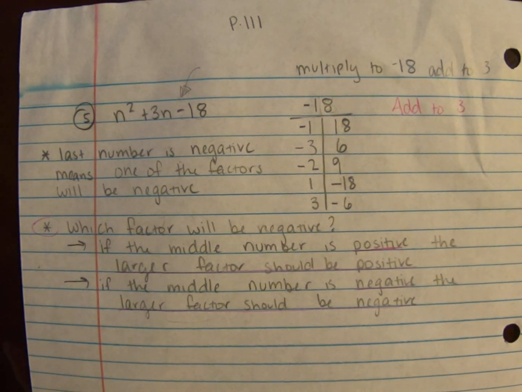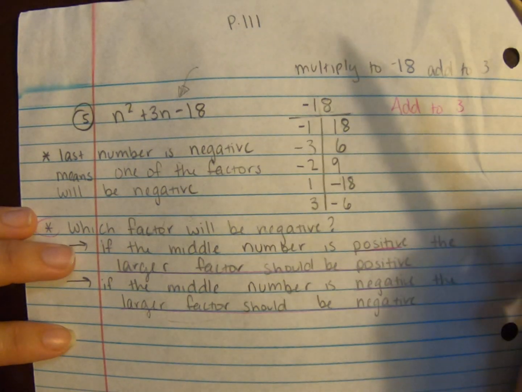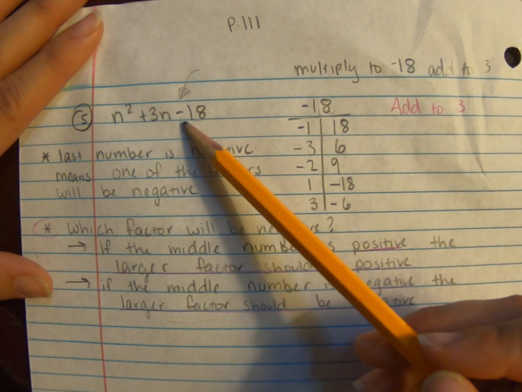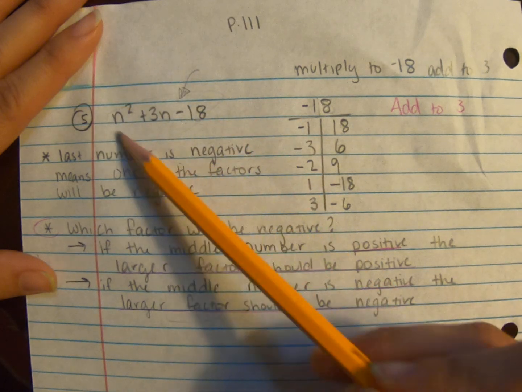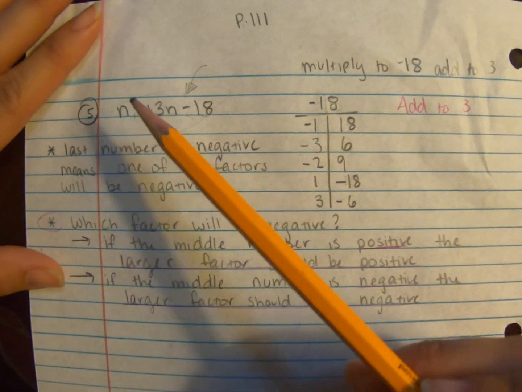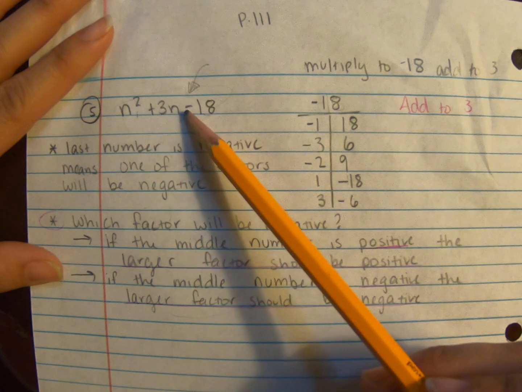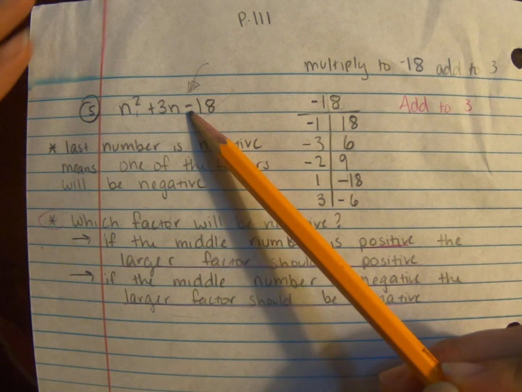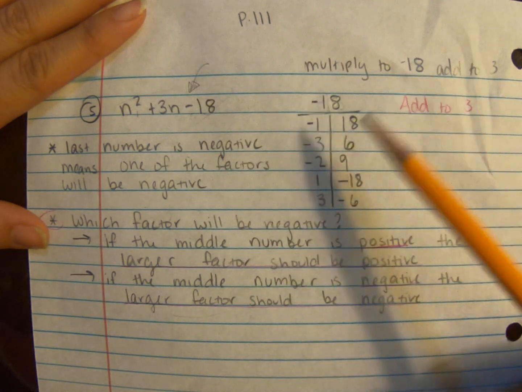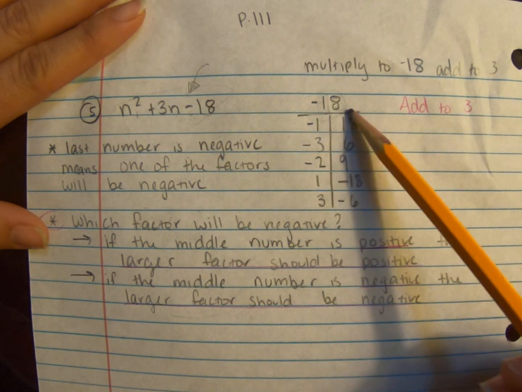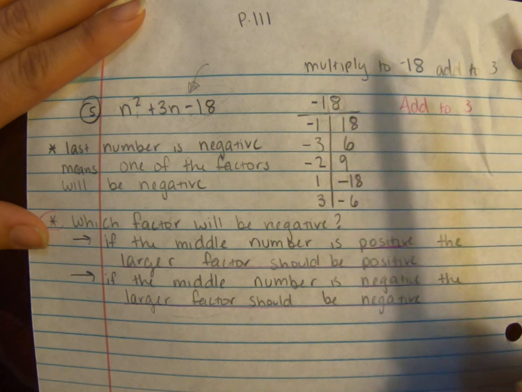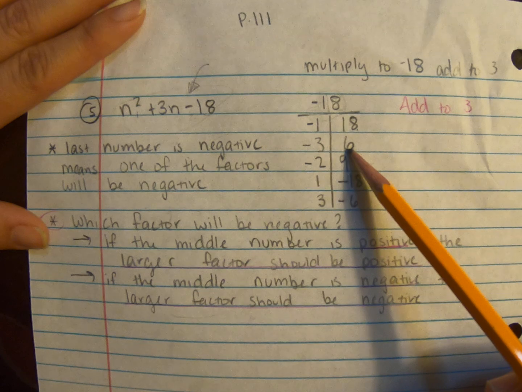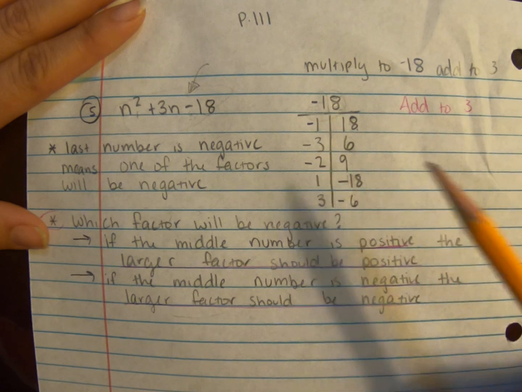Okay, so continuing page 111, factoring, we just left off saying that factoring these quadratic expressions is more difficult when there's a negative value. Not impossible, but more difficult, so it will take more practice. Same process: I want to think about numbers that will multiply to negative 18: negative 1 times 18, negative 3 times 6, negative 2 times 9.